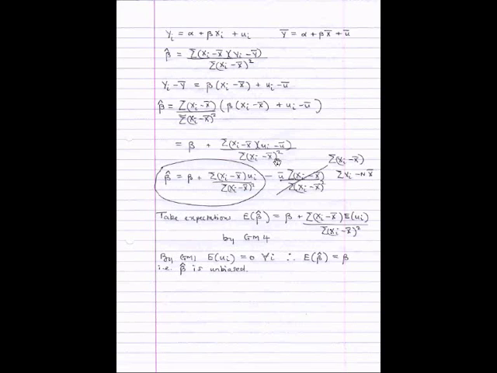Now again, we can do a little bit more than that. If we multiply this second part out, we separate the ui and the u bar terms, we have the expression that's given here, beta hat equals etc. And we note that the second bit of this, minus u bar times the sum of xi minus x bar over the sum of xi minus x bar squared, must be equal to 0.